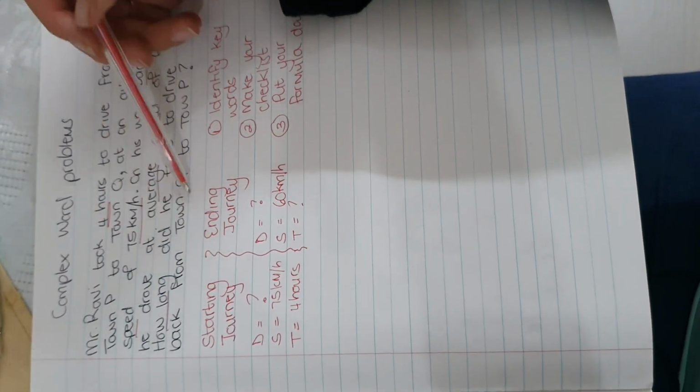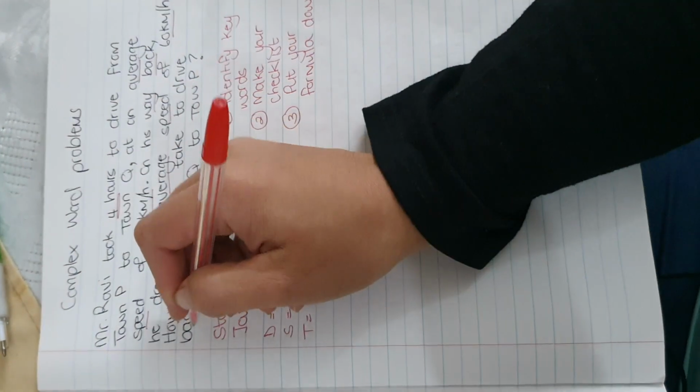Mr. Ravi took 4 hours to drive from town P to town Q at an average speed of 75 kilometers per hour. On his way back, he drove at an average speed of 60 kilometers per hour. How long did he take to drive back from town P to town Q? Now, what is important here is you will see that I underlined the words that are of importance to us.